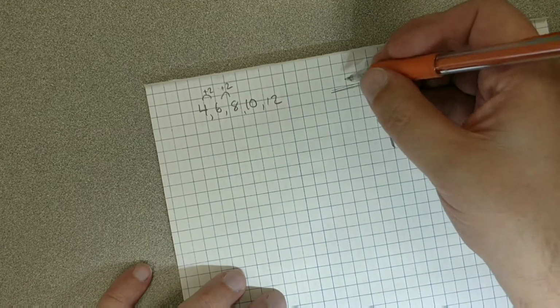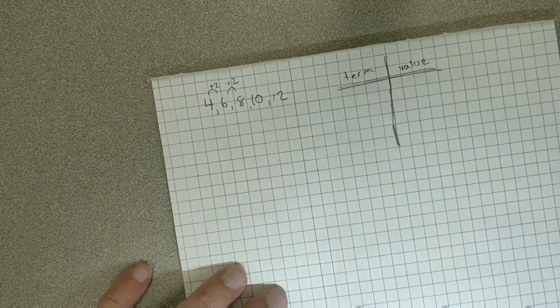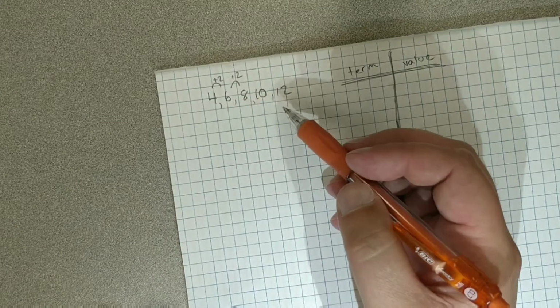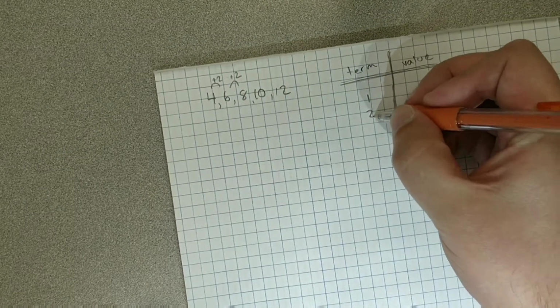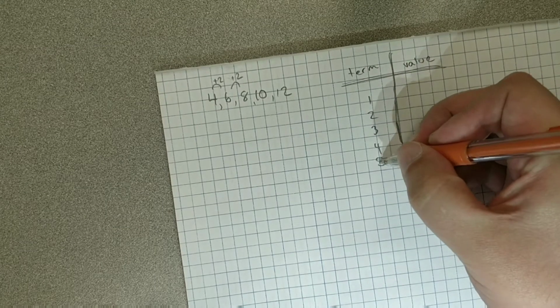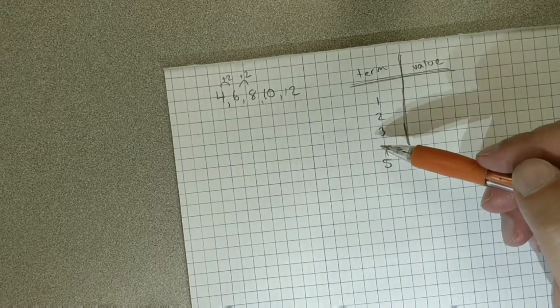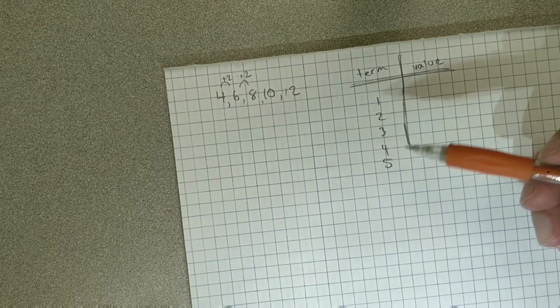So it's always going to be term and value, okay, but what those are may be different, right? In our case, we don't really know what our pattern is. It's just a number pattern. So it just has 1, 2, 3, 4, 5 terms. So I'm just going to write 1, 2, 3, 4, 5 down here. In other linear patterns, these were weeks, how many weeks she was getting money. They could be other things.